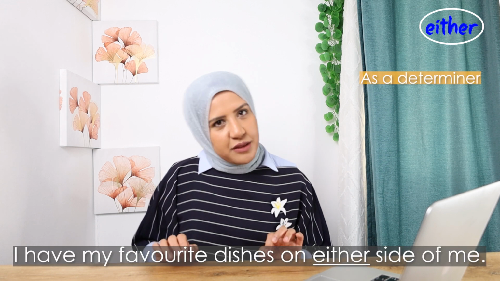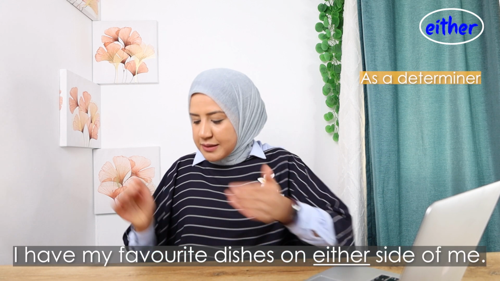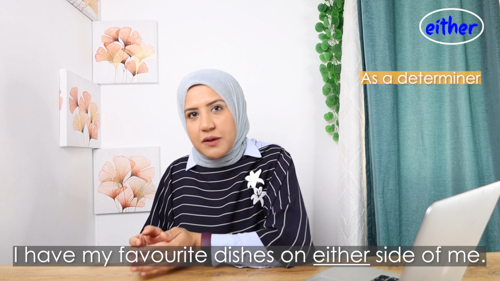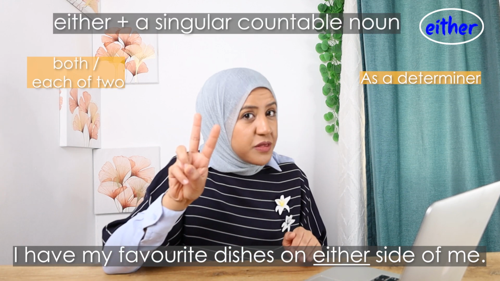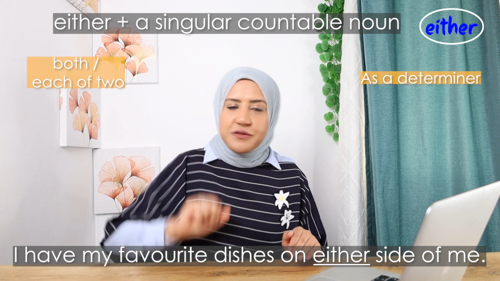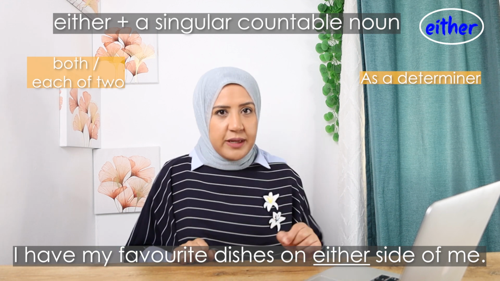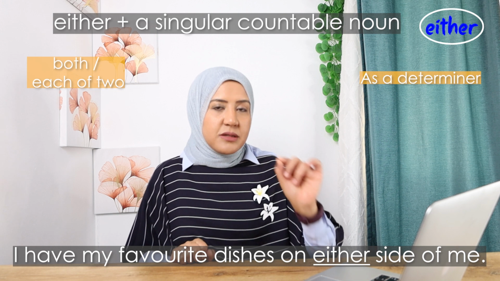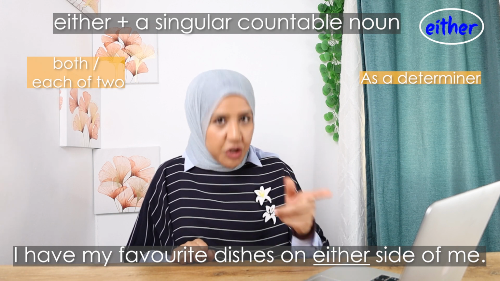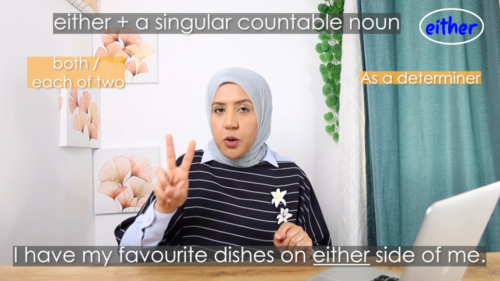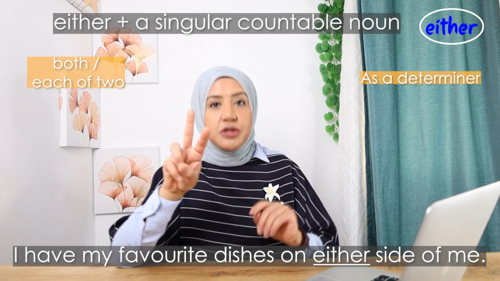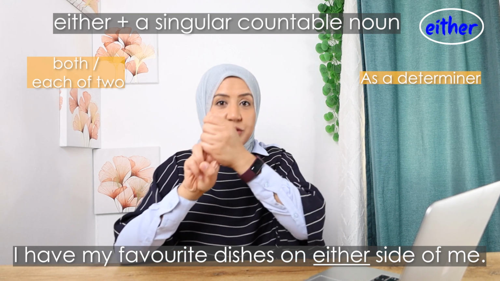So let's keep going. Remember the third example was I have my favorite dishes on either side of me. And we said it means like this. I have my favorite dishes on this side and on this side too. So it means both sides. It means each of two. Okay, the structure here is either plus a singular countable noun. And it's a determiner here, followed by a noun to mean both or each of two. Two out of two.